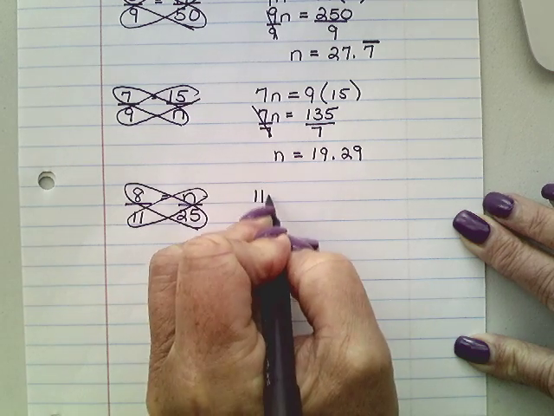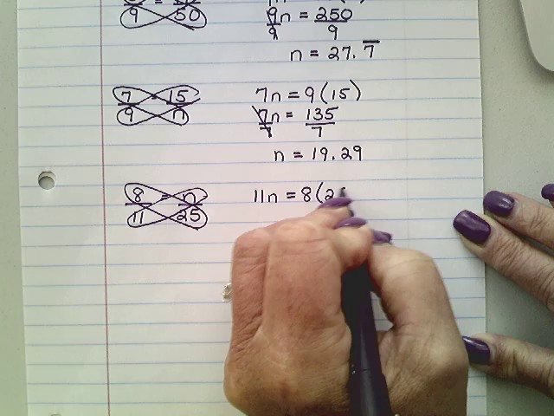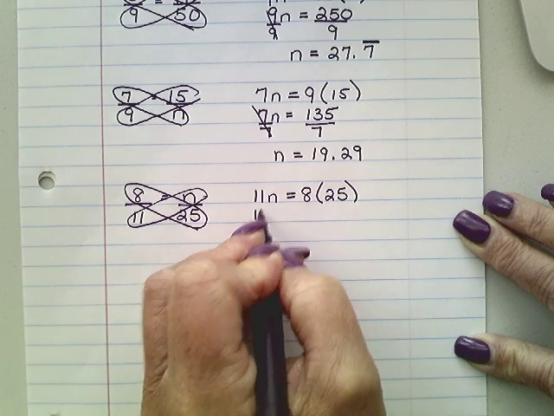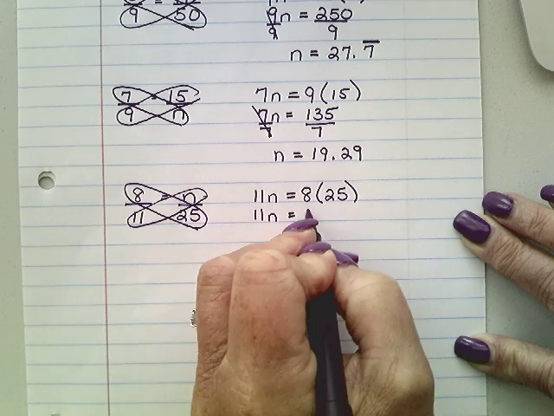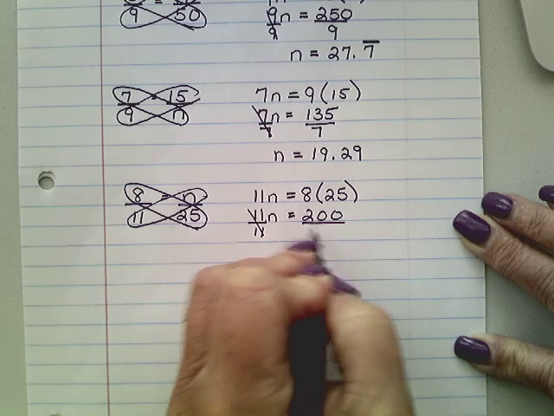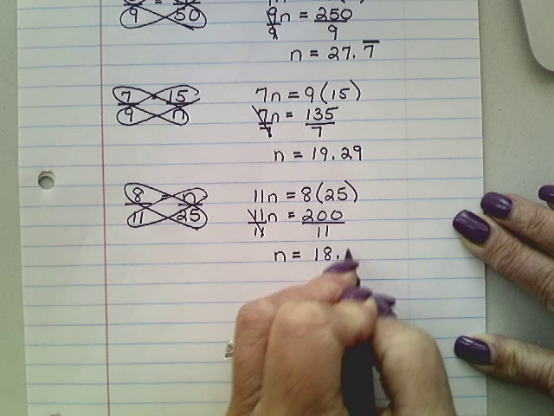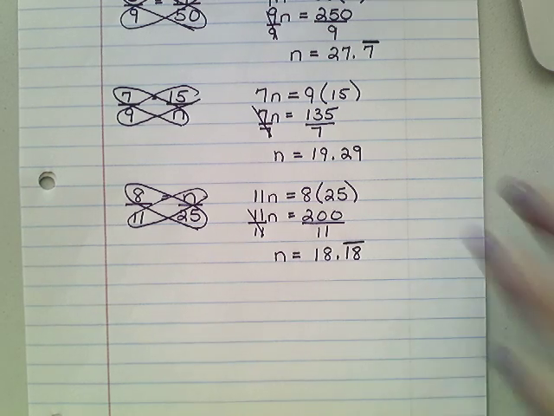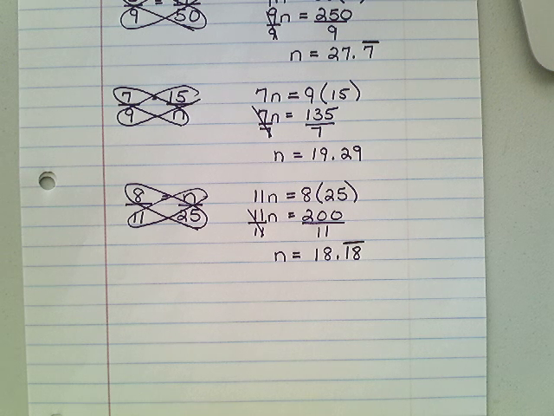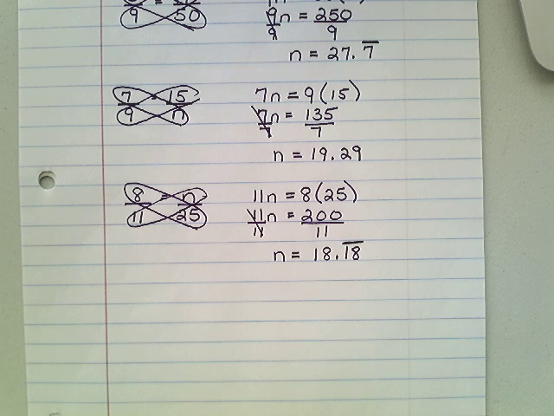So that would be 11n equals 8 times 25. 11n equals 200. I'm going to divide both sides by 11. n is equal to 18.18 repeating. Okay, that is how we're going to solve proportions. You have 3 different strategies that you can use. One of them is probably the one that you're going to be using the most, and that is that cross multiplying.